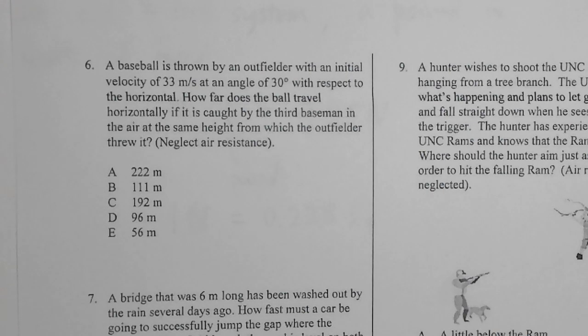We're running out of time. Let me give you a hint so that you're not struggling. The time turns out to be 3.37 seconds, if you need that to finish the problem.